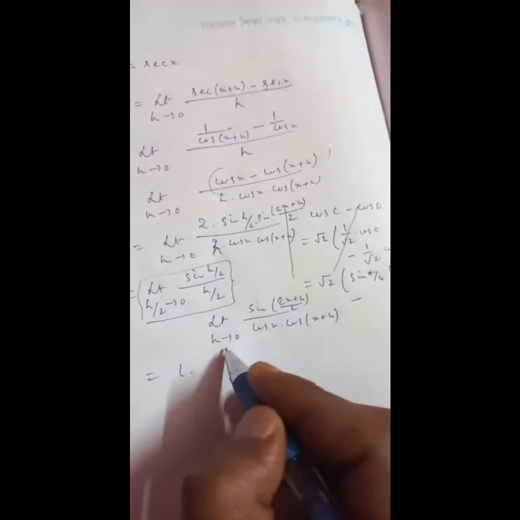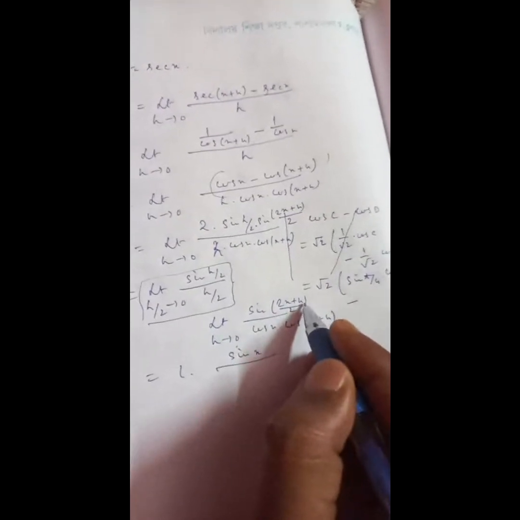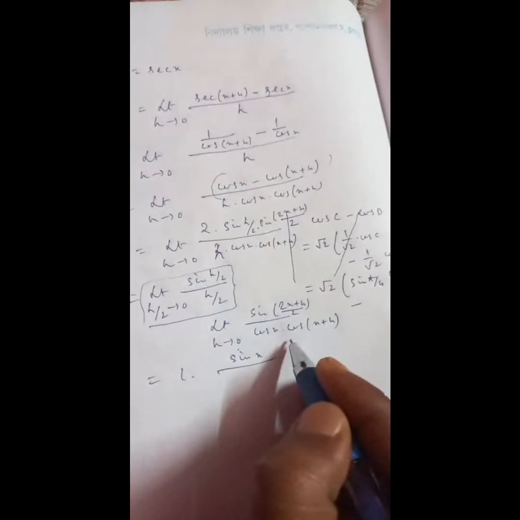And here if we put the limiting value h equal to 0, the numerator will be sin x, the 2s cancel, and in the denominator I will get cos x multiplied by cos x.